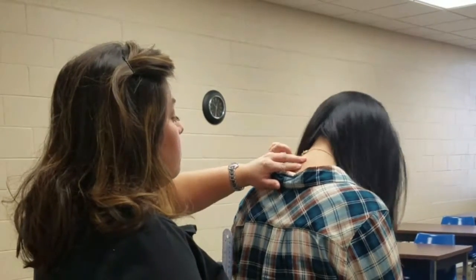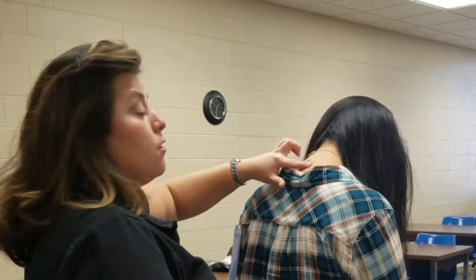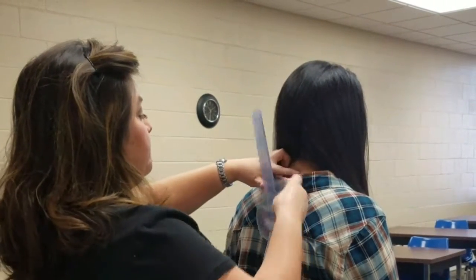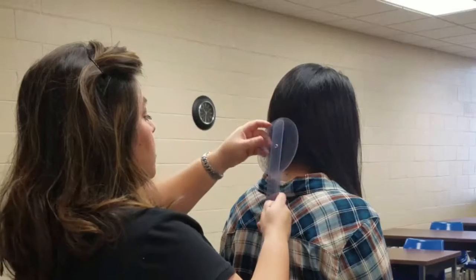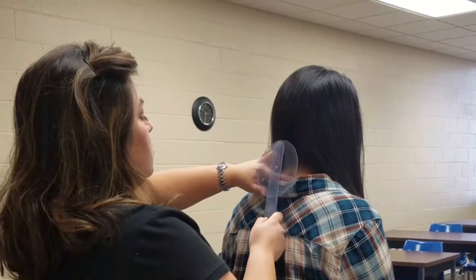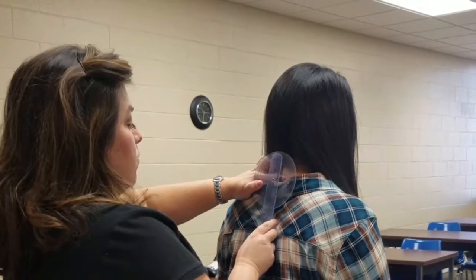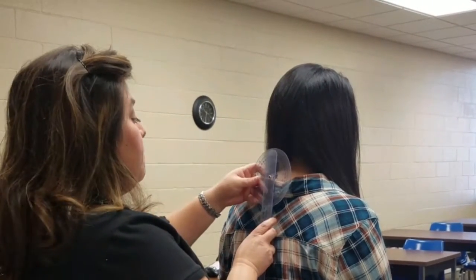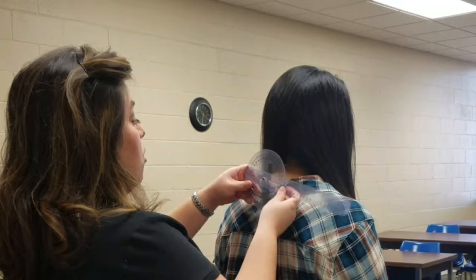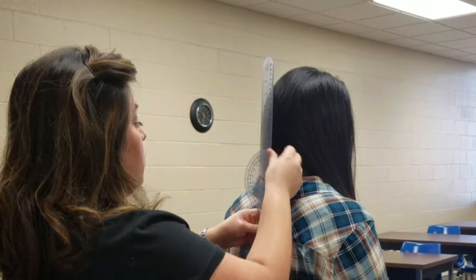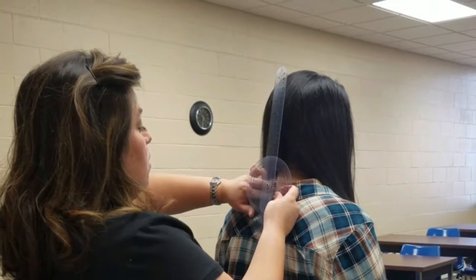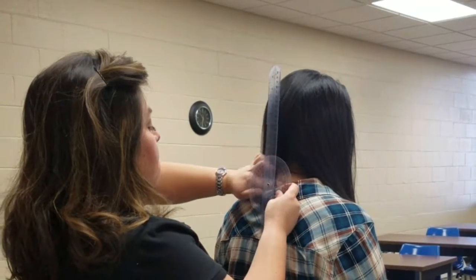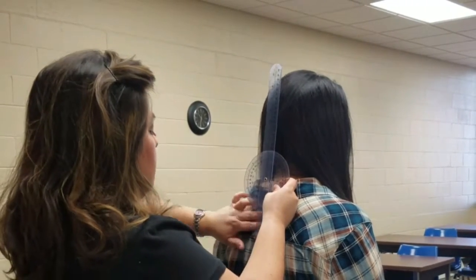Can you put your chin down a little bit for me? Okay, so I have it right here. Can you look up straight ahead, please? So fulcrum over C7. We have our stationary arm, which is going to go along the line of the spinous processes of the thoracic vertebrae. And we're going to align the movable arm with the occipital protuberance. All right, so here I am.